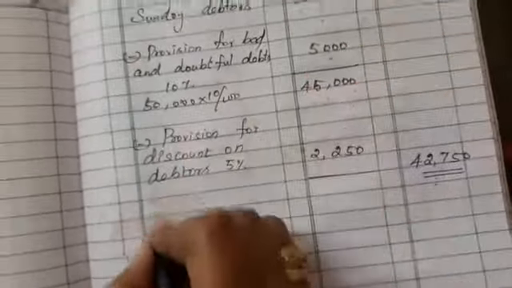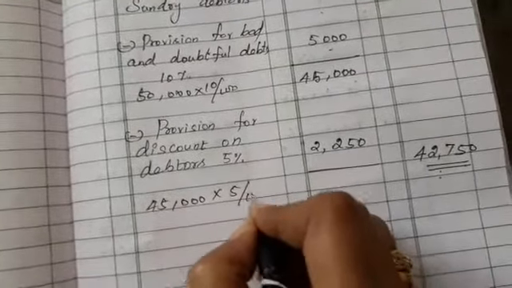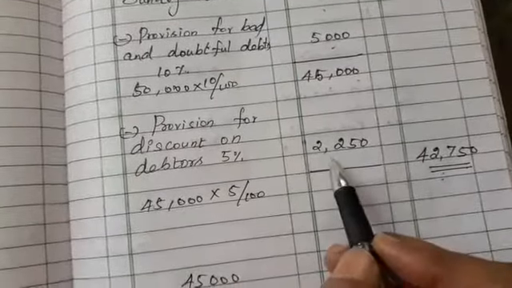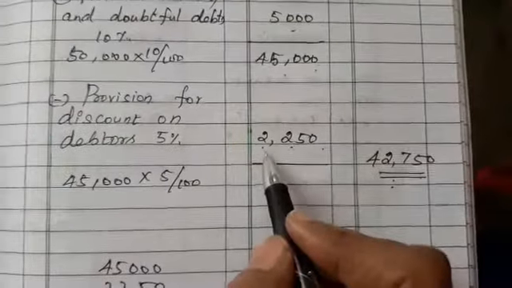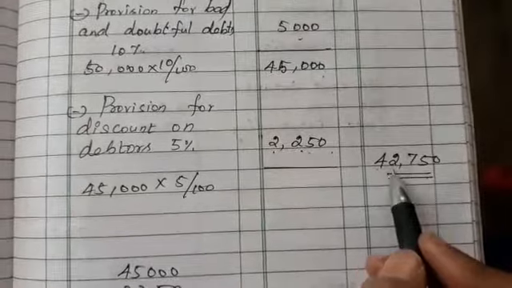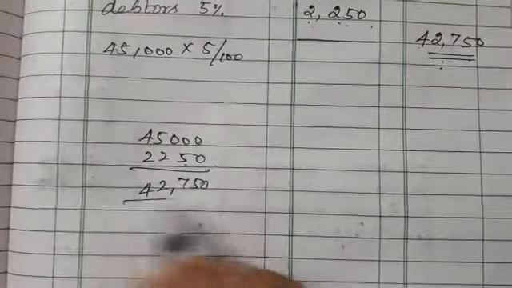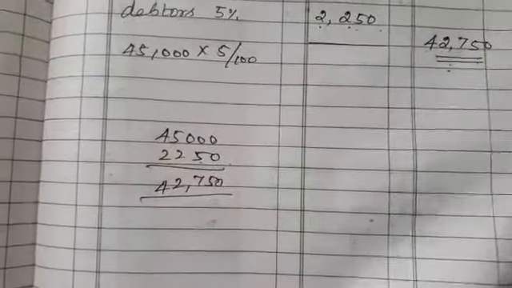In this 45,000 we have to calculate 5% provision for discount on sundry debtors. How much do we get? 2,250. So 45,000 minus 2,250, finally we get 42,750. See here, 45,000, 2,250, 42,750. This is the final amount, children.